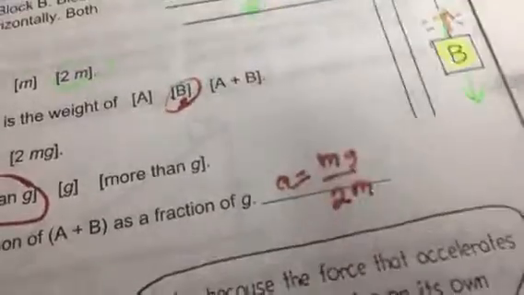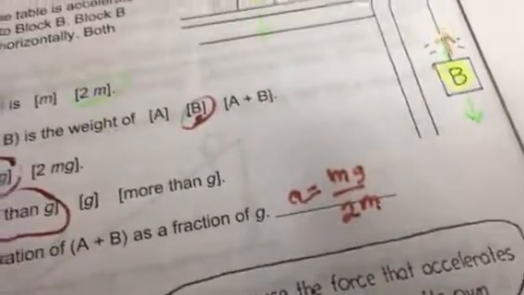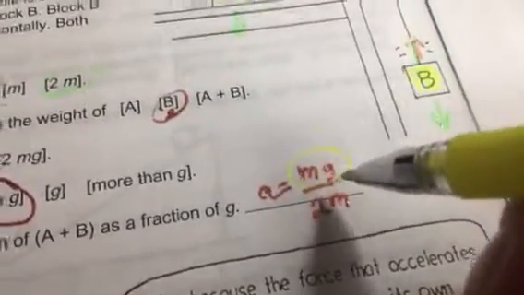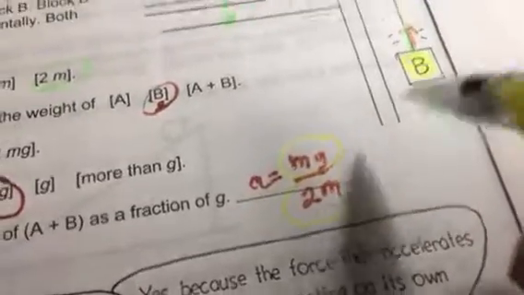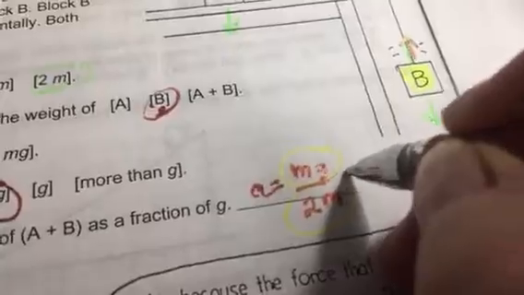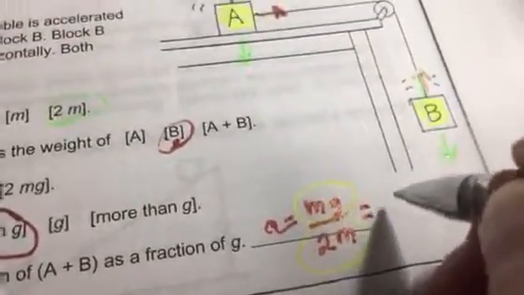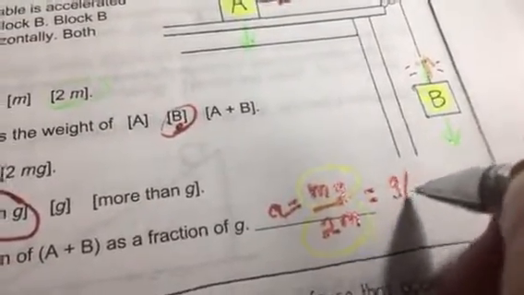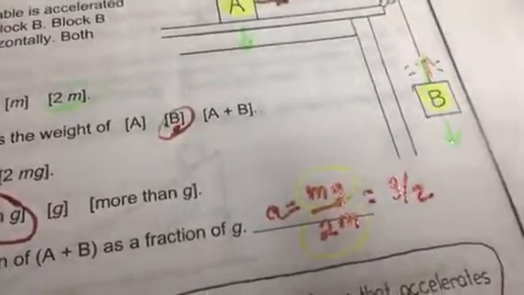This is the force. That's the force pulling downward. And this is the amount of mass that it has to pull. So the acceleration of our system will be equal to half the acceleration due to gravity.